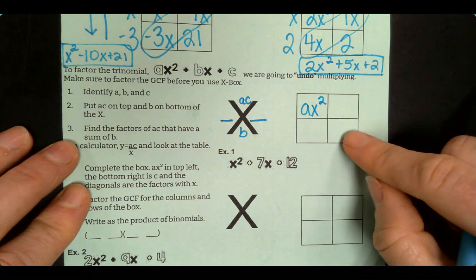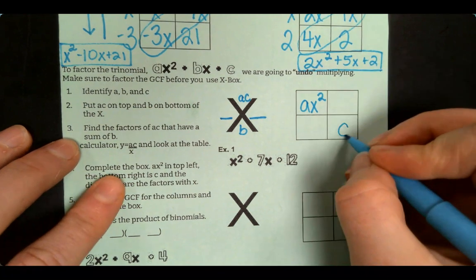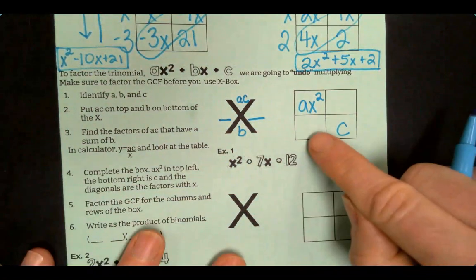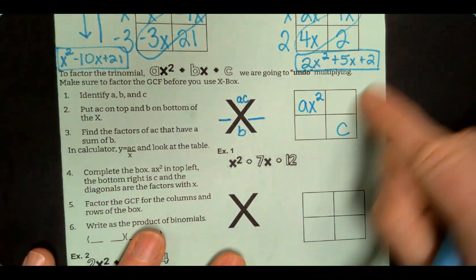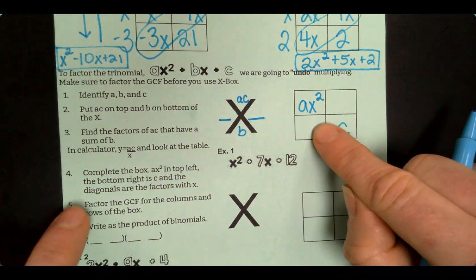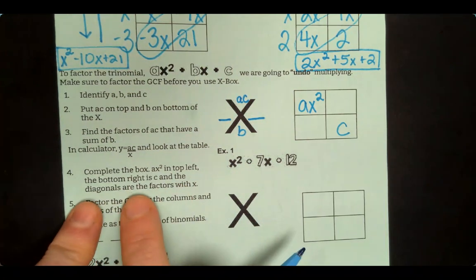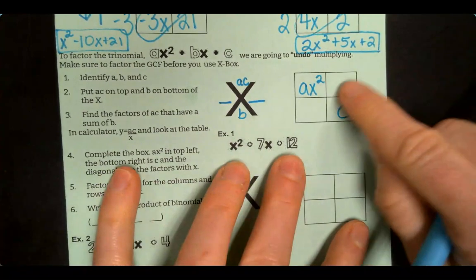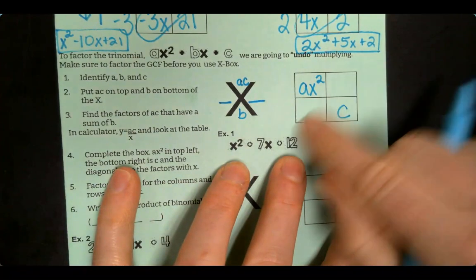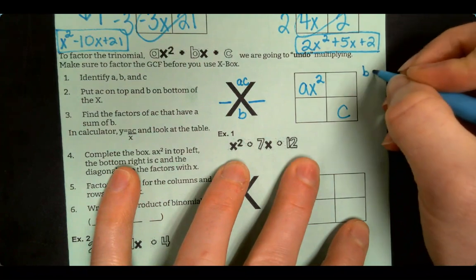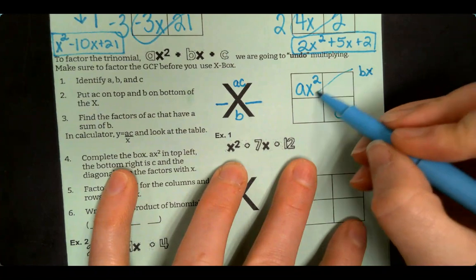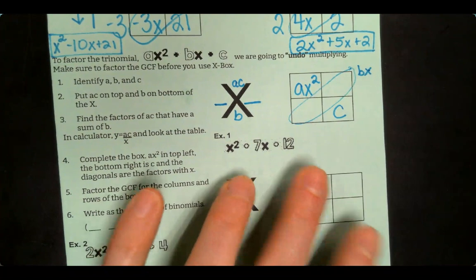And then the bottom right is where the C comes from, so you can just put those straight in there. These two, the diagonals, those are your magic numbers. So it says the diagonals are the factors with x. Because remember how we get this? We add these up to get the BC or BX. That's where BX comes from.